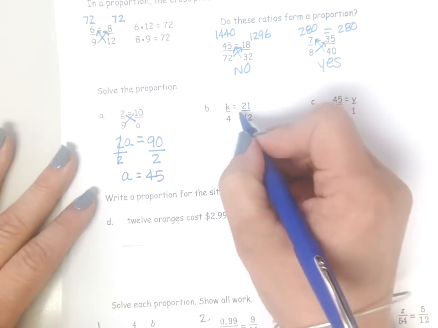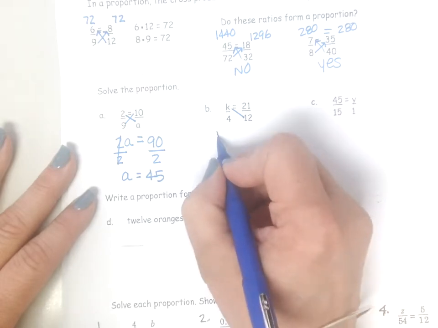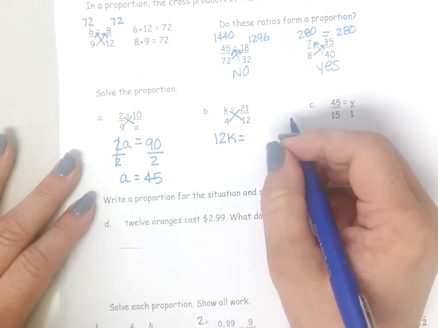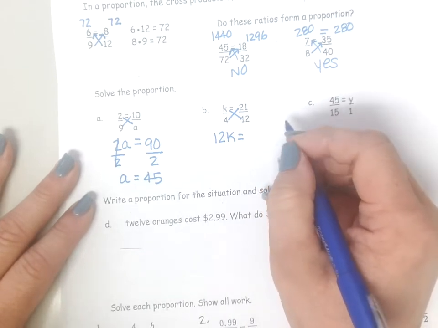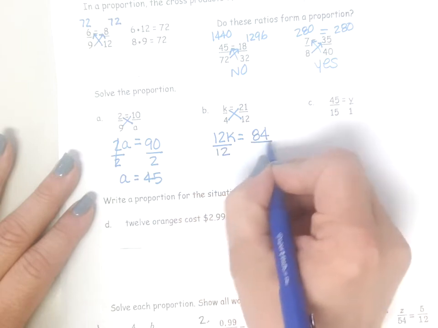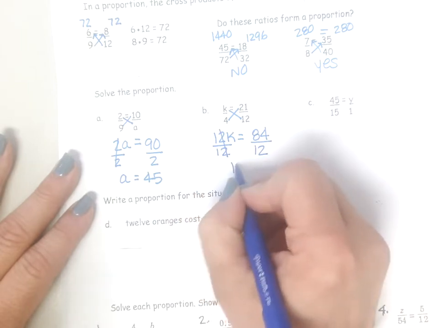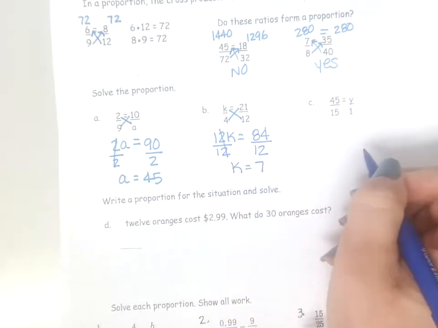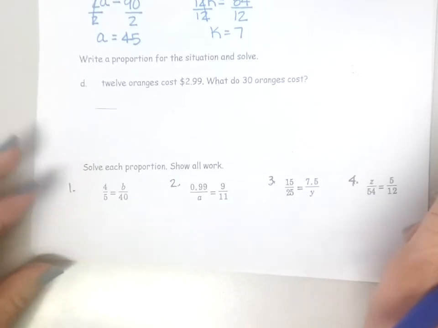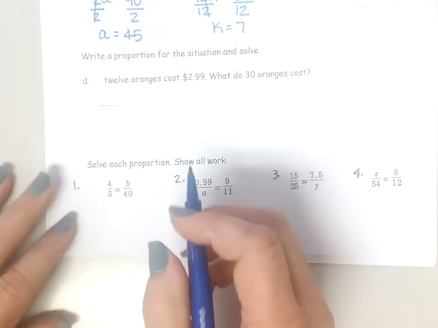All right, so I'm going to do it again. Number times the letter. 12 times k is 12k. Cross products the other way. 21 times 4 is 84. I'm going to divide both sides by 12, cancel out the 12s, and k is 7. I'm going to skip that one, it's kind of easy. I'm going to go down to the bottom before I do the story problem. Let's do a few more of these.